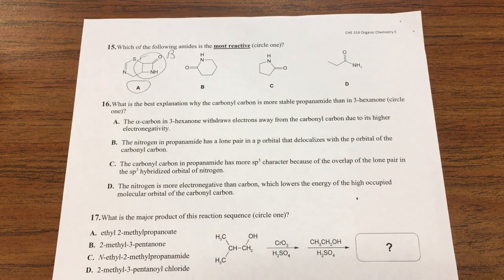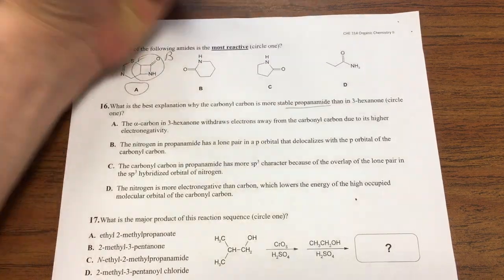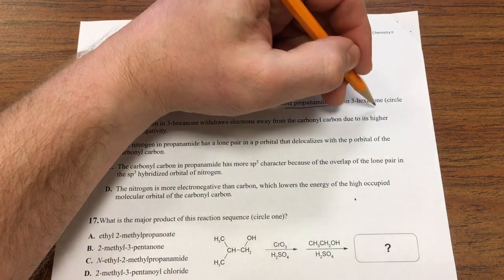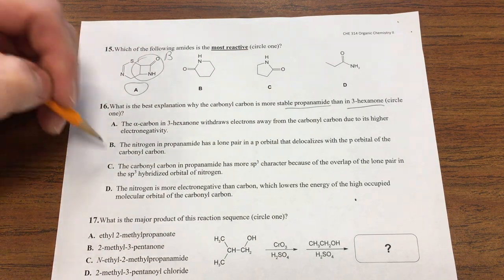Here, problem number 16, you can read through that. Here it's basically saying, here we have an amide. How does that compare to the stability of this ketone right here? And the answer to everything is resonance.